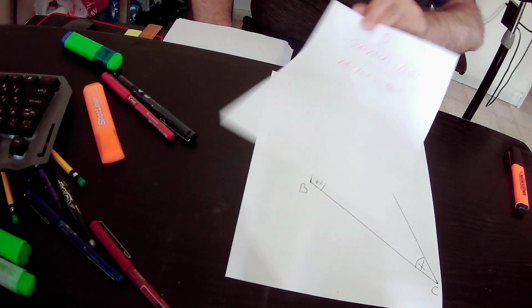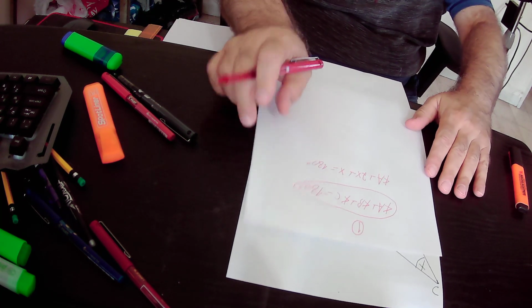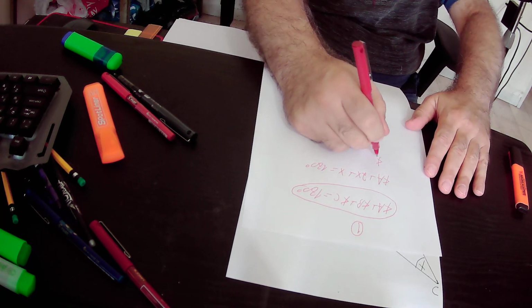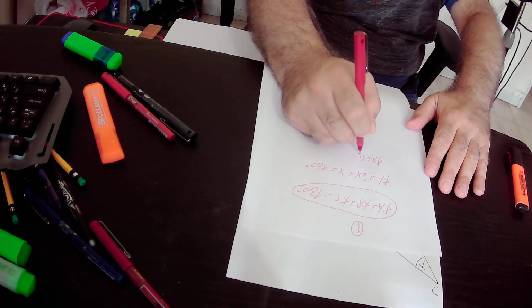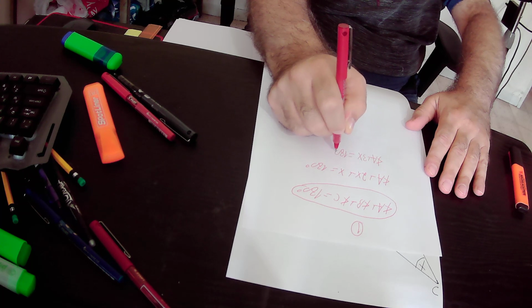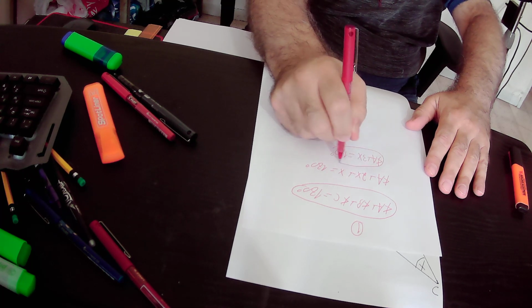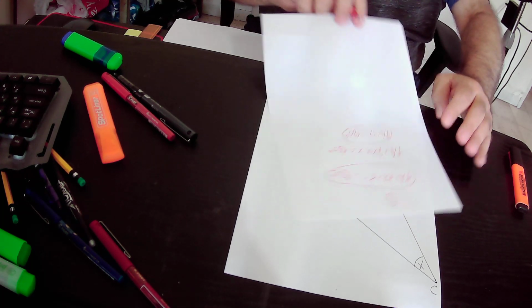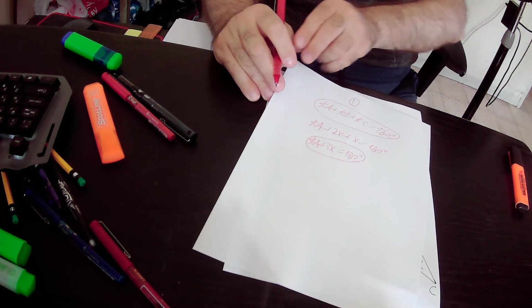So I write it down. We got that angle A plus 3x equals 180 degrees.